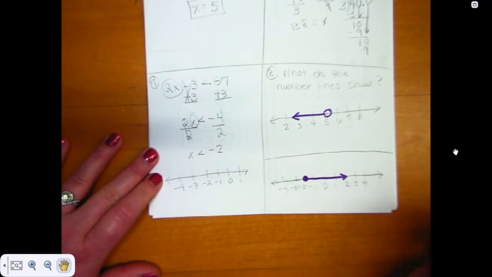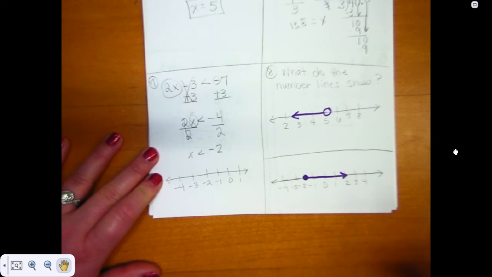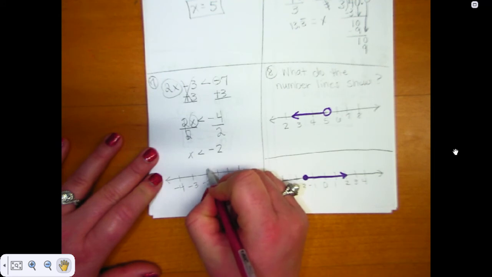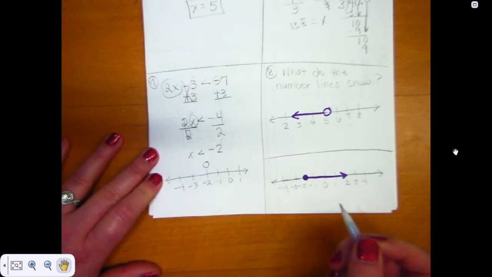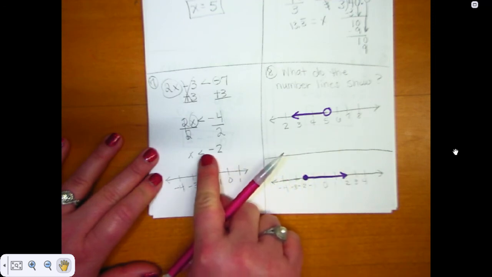And then sometimes you will see it represented above the graph. Sometimes you will see it represented on the graph like this. It means the same thing. So I see that it's less than negative 2, so I'm going to use an open dot because open is less, it means that it's not equal to, because there is no or equal to here.